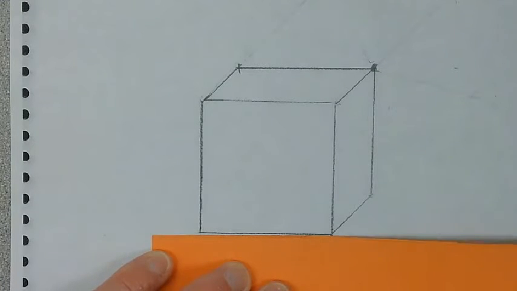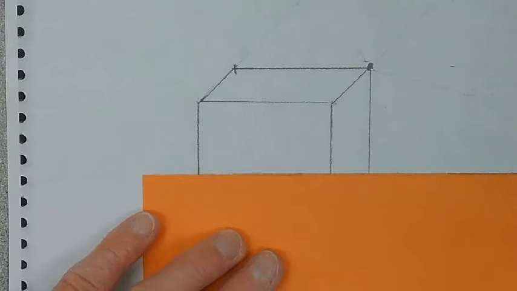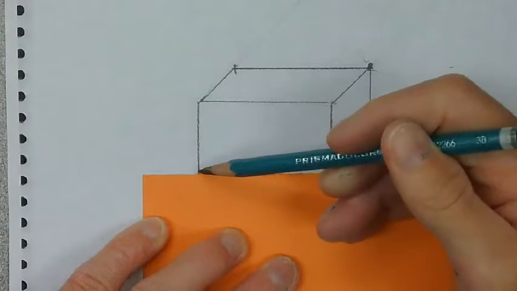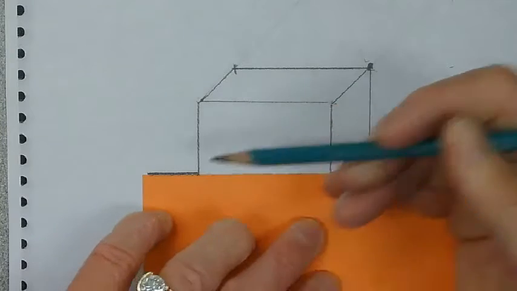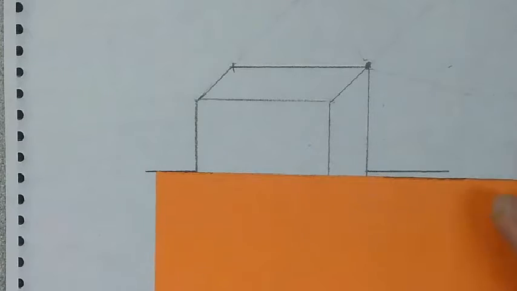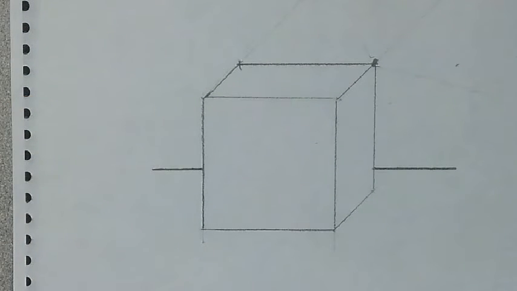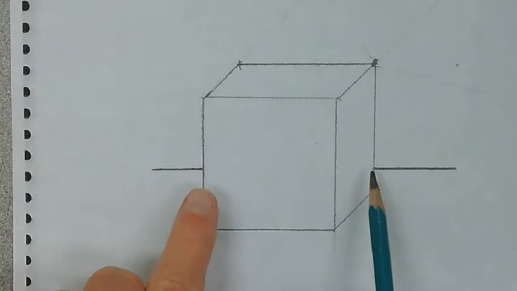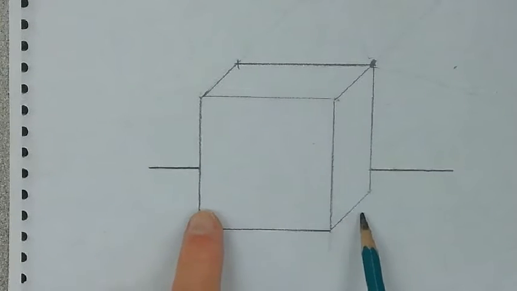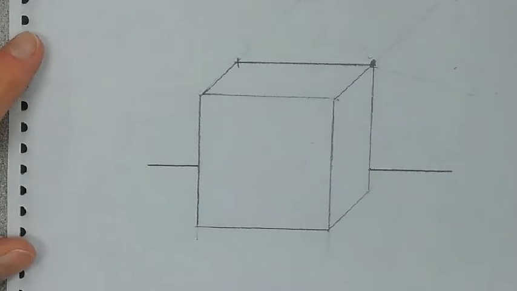So in order to make it look like it's actually sitting on the floor, I need to slide above that line, and I'm going to put a wall and floor line. Notice if this line would have been under here, it would have looked like my box was teetering on maybe a counter.